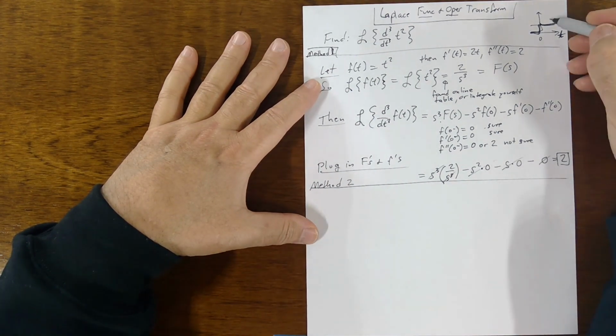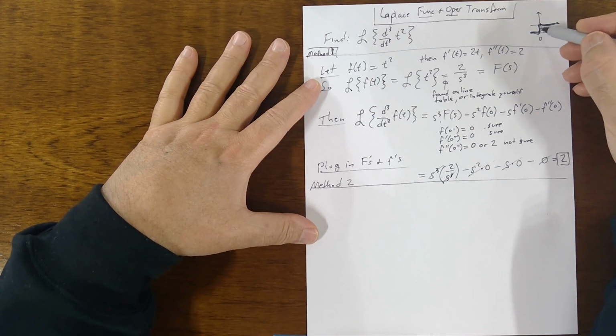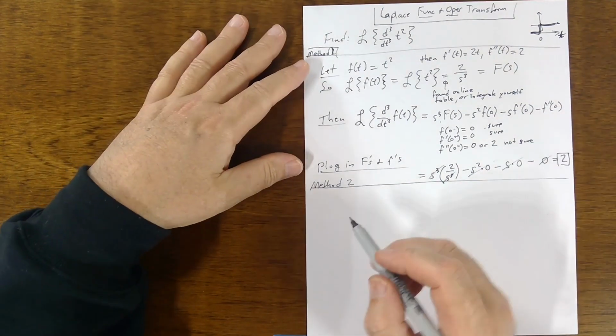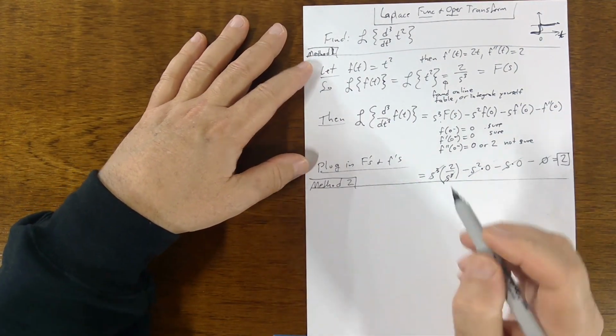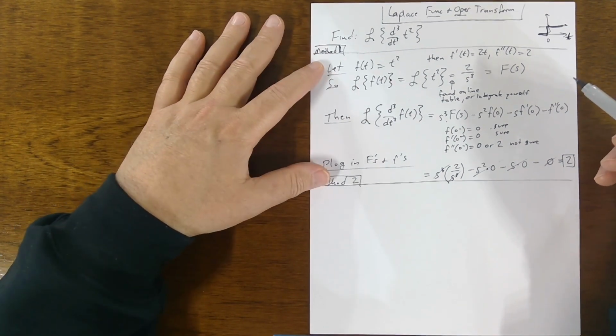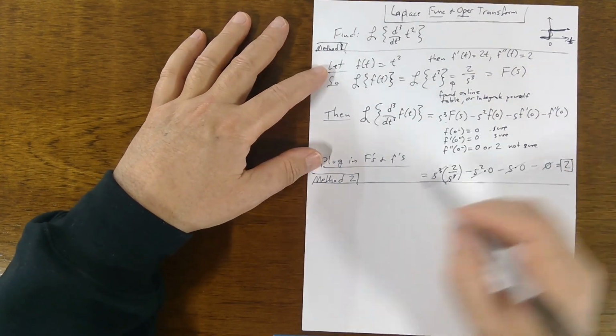Although it does make me kind of nervous. It seems like it wouldn't be 0, right? The Laplace of this, maybe it is. I don't know. I'm not a math teacher. It's my excuse. I just want to make circuits. I just want to build stuff.